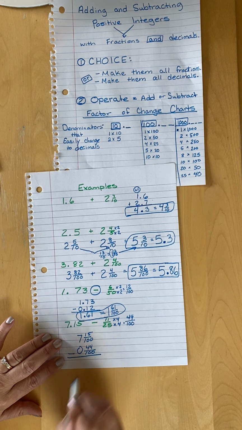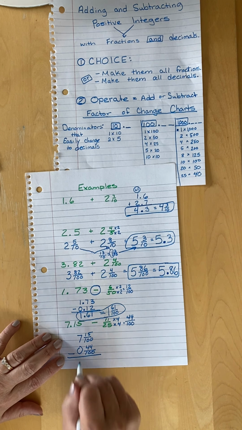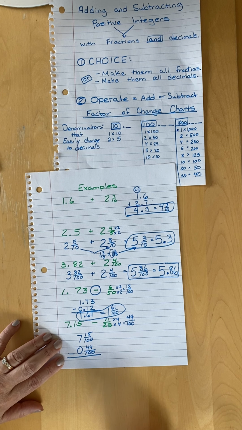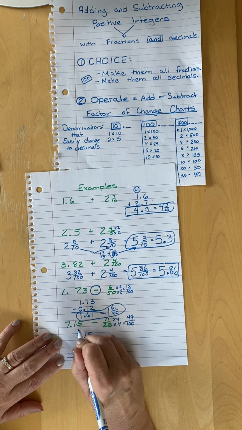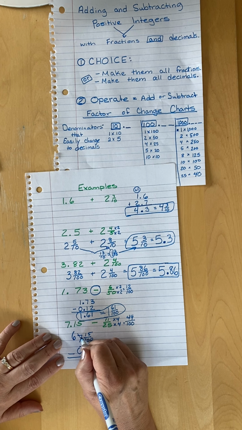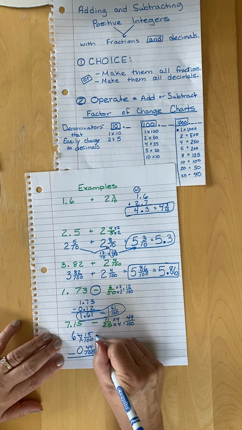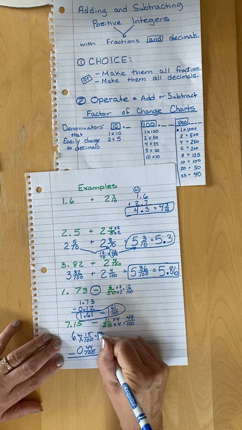And now I'm in a situation that I have to regroup my fractions. So I'm going to take one of these wholes, and that leaves me 6 wholes, and I'm going to break it into 100 pieces.